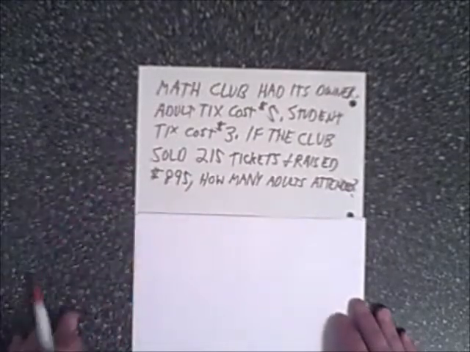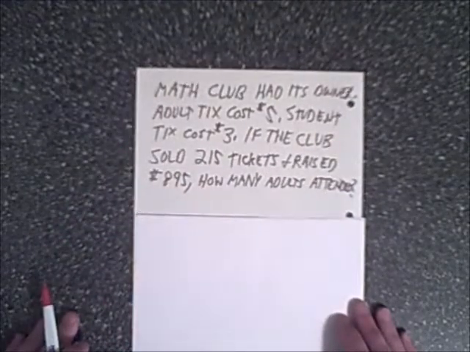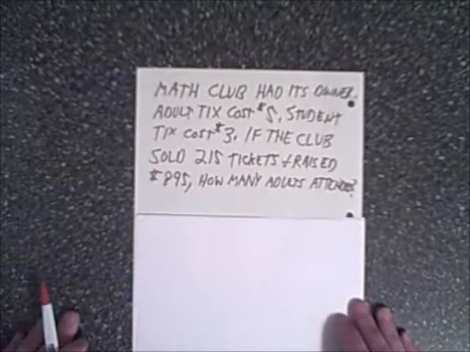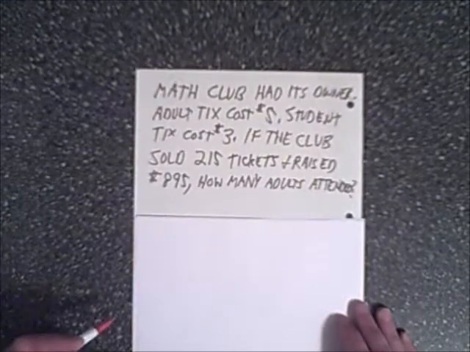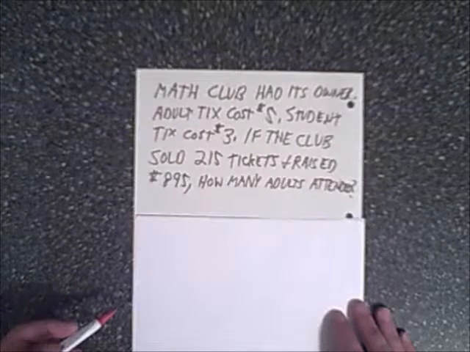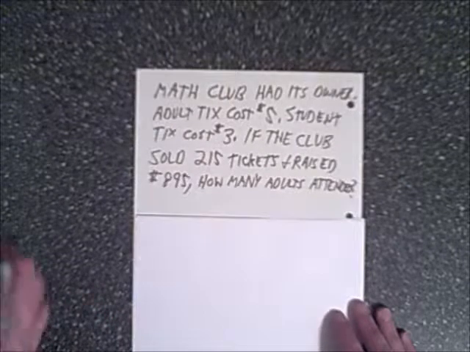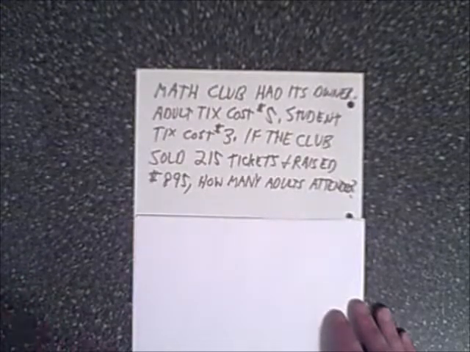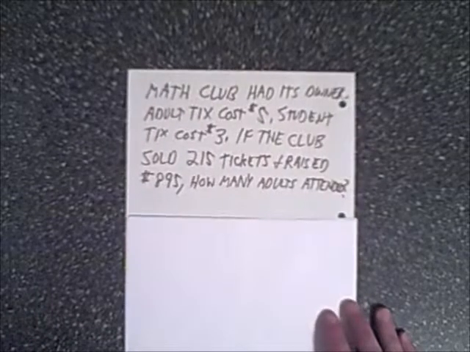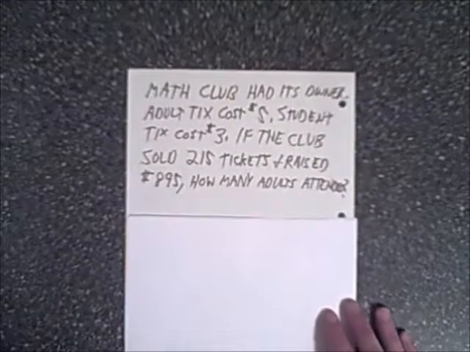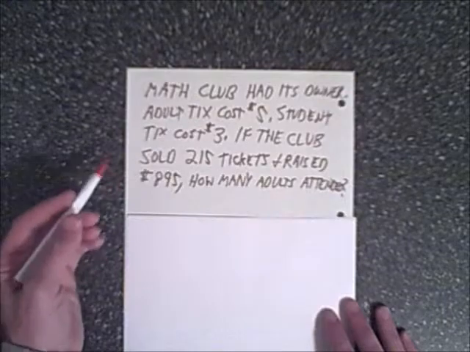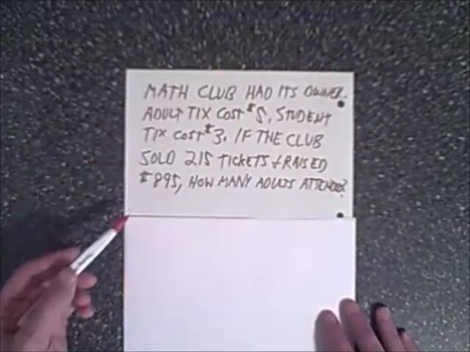So what the question is asking is how many adults attended the show when they break down who showed up and who paid. So again, we have a sense of what's going on. We're working with cost as well as number of tickets, so chances are we're going to end up with two equations with two unknowns. So let's work through our problem here and start writing down some variables and equations.